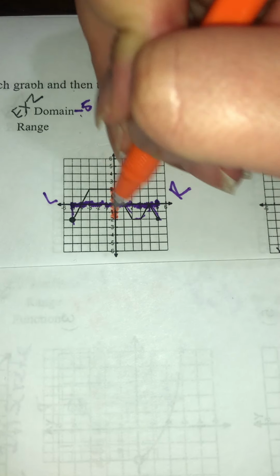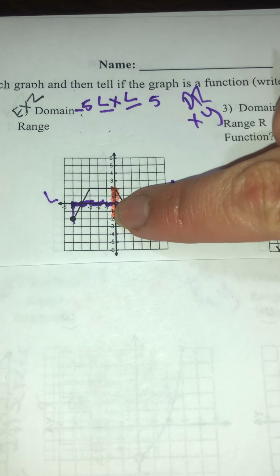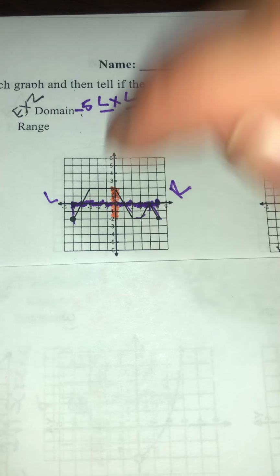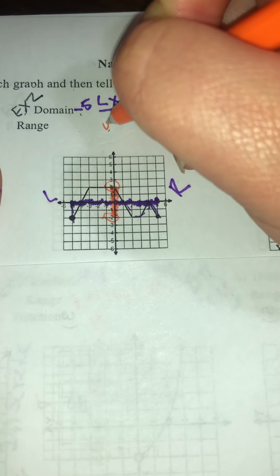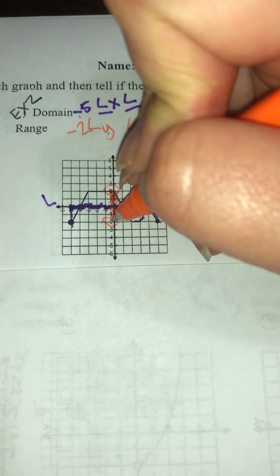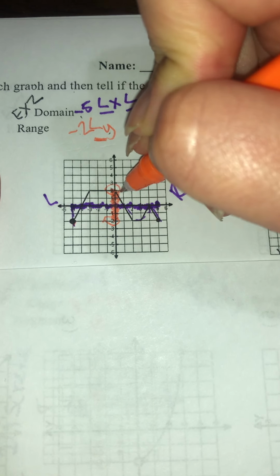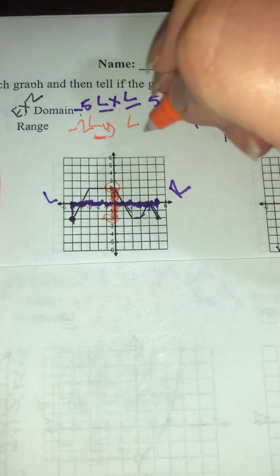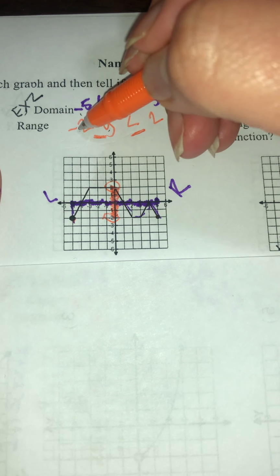So this entire graph, if I squeeze it in, it would fit right here in the orange. So from -2 to 2. So your y is from -2 to 2. At this -2, these are closed. At the +2, it is a solid line. So solid means equal to. So your range is from -2 to 2.